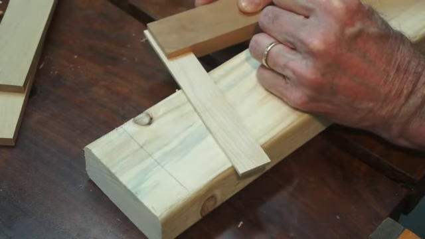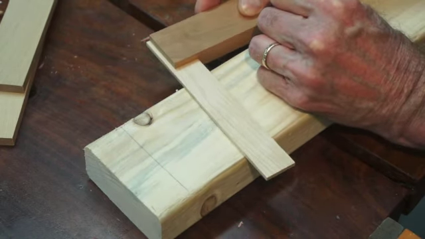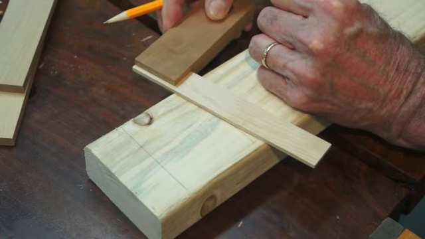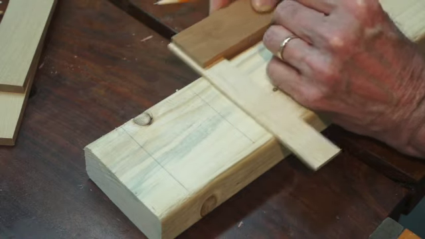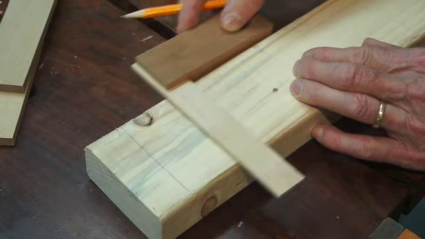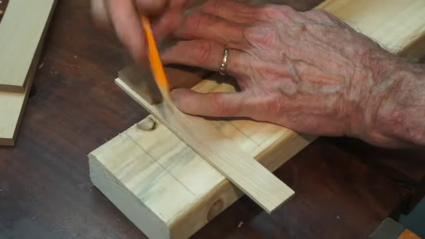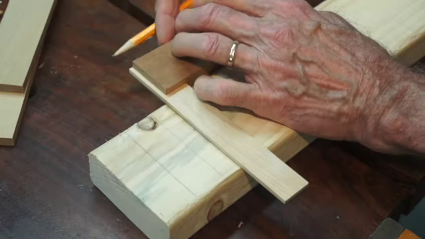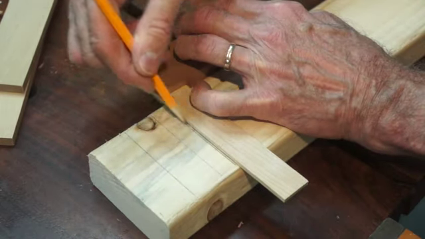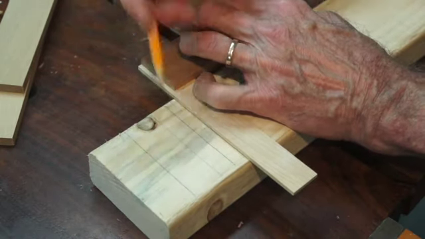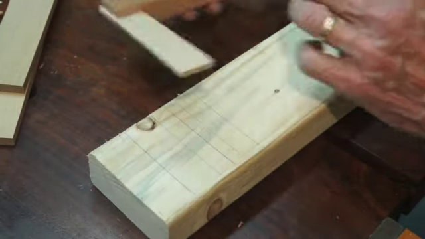Now if I have it loose out like that, it's not going to be a 90-degree angle. Or if I hold it like that, it won't be a 90-degree angle. It has to be tight against the wood, and you can see how I can slide it, and I can make a series of marks if I want to. And each of them will be 90 degrees to the edge of the wood.